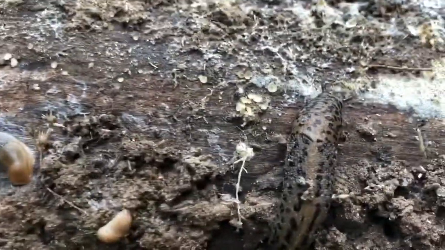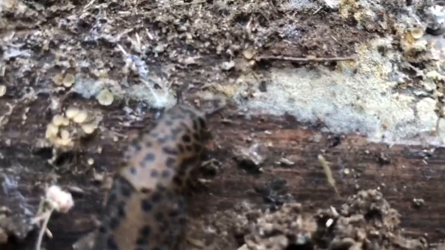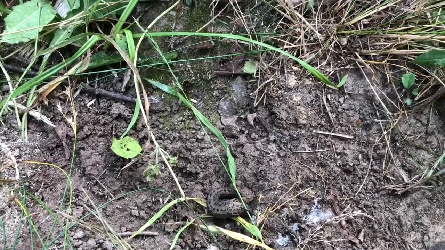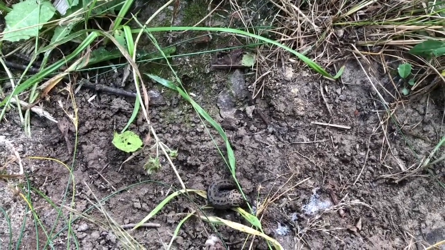So slugs share habitats with other animals. There's that big slug. Wow. So a slug, ants, I see the larva of an insect there. Earthworms are sometimes found under logs too. They all share the same habitat, a place where they find what they need to survive. Amazing.